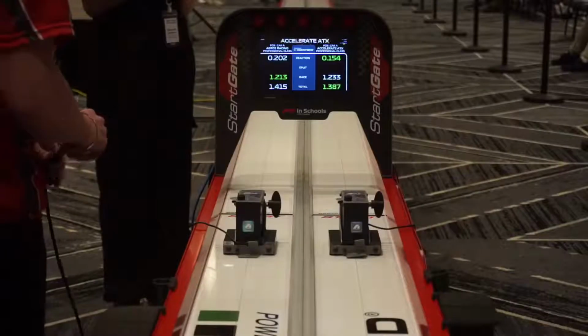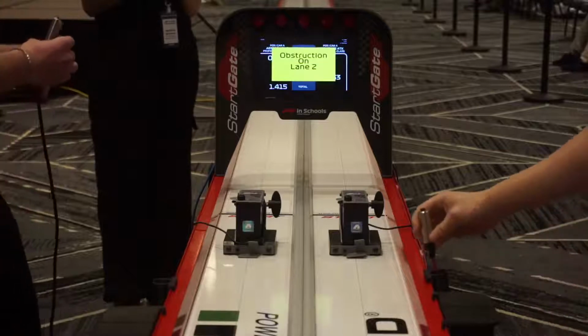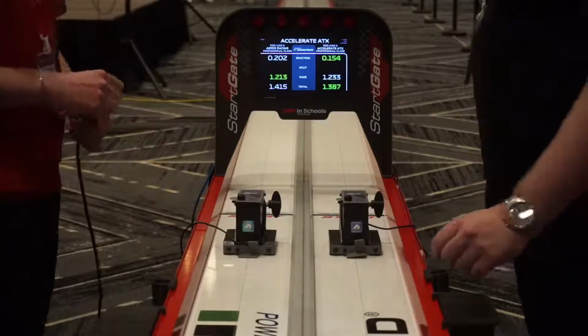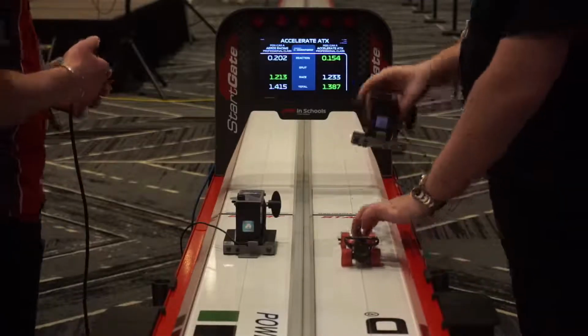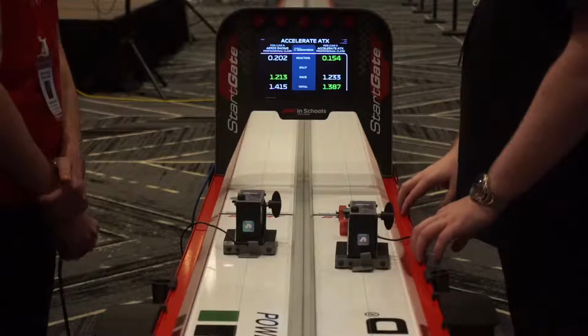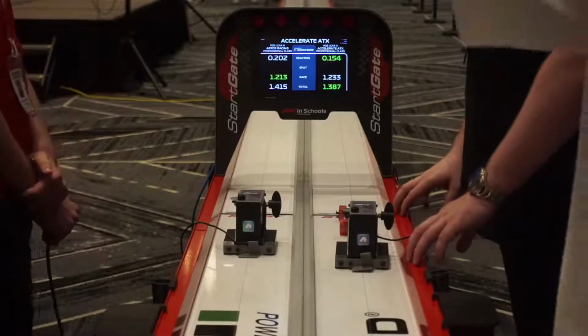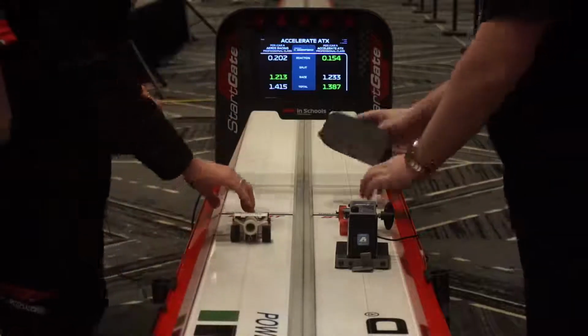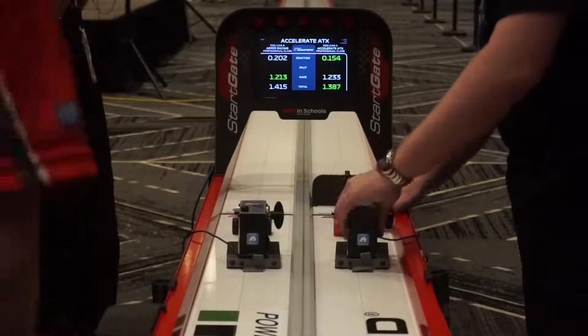Wow, Accelerate with a 1.387, and that reaction time of a 0.54. But Accelerate takes that first race win. However, there is a chance to respond, of course, in the second race, but will Accelerate sweep with that time? The time to beat, 1.387. And remember, this is for the final race against Redemption Racing.